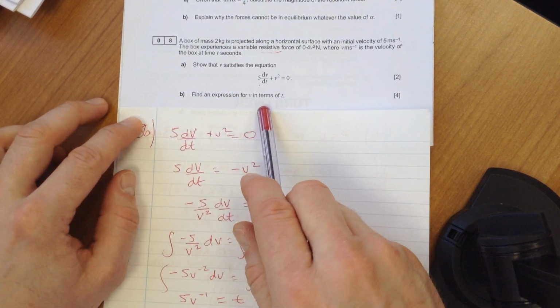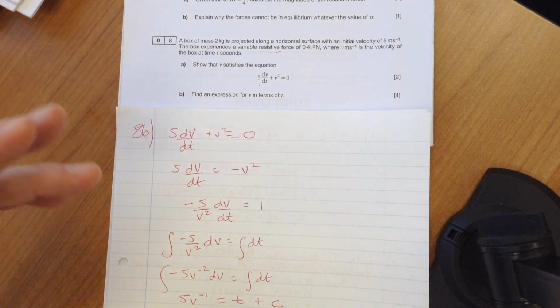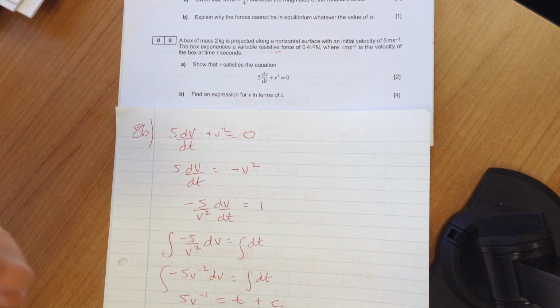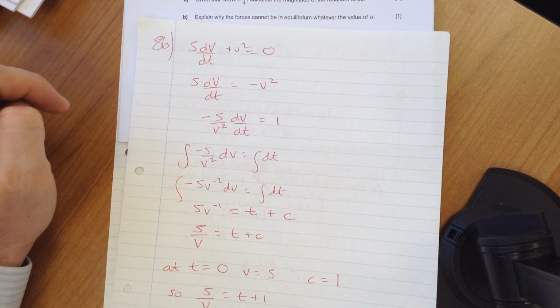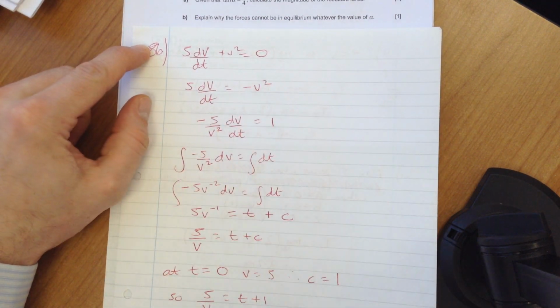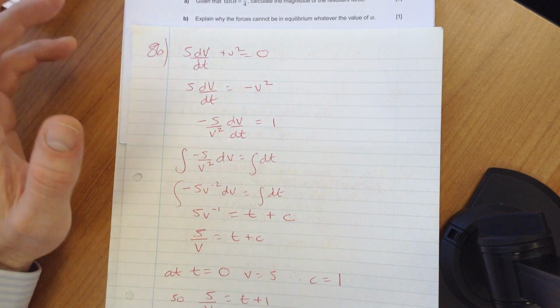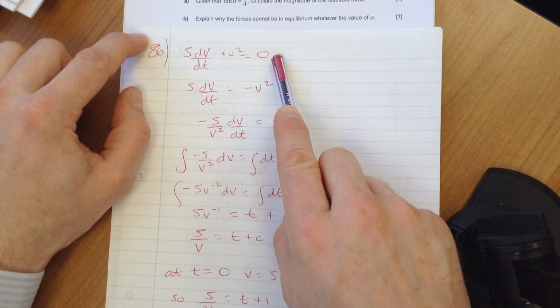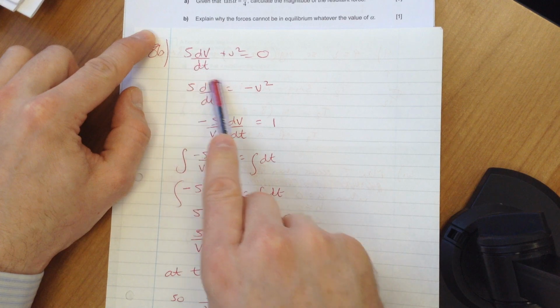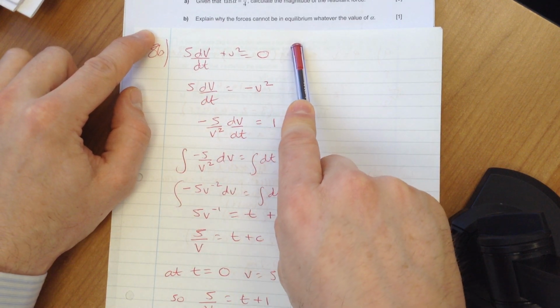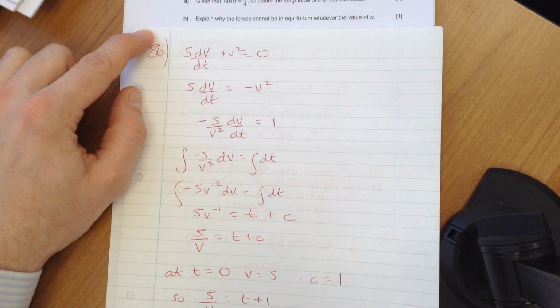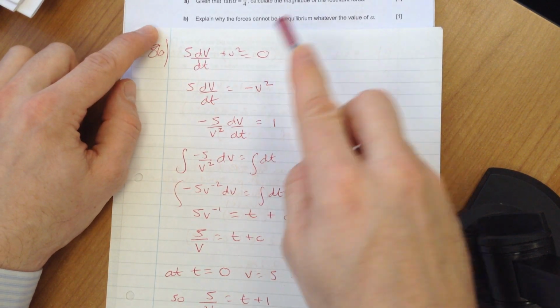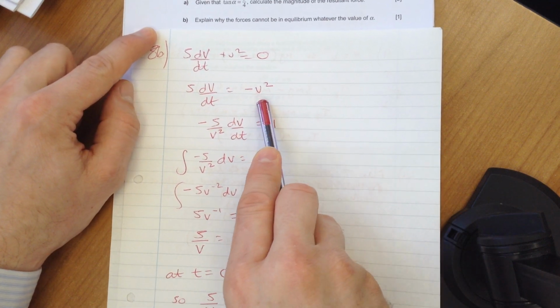So on to the next bit then. Find an expression for v in terms of t. This is your separate the variables and integrate, work out the constant of integration. You've probably done this many times in class, so let's go through it. So I'll just move the paper up. There's the differential equation. When we've done these in class, you'll need something over here on the right, so I can bring the dt over and I can integrate with respect to t on the left and with respect to v on the right, okay? Now at the moment there's a 0 there. So let's take that over. It becomes minus v squared.